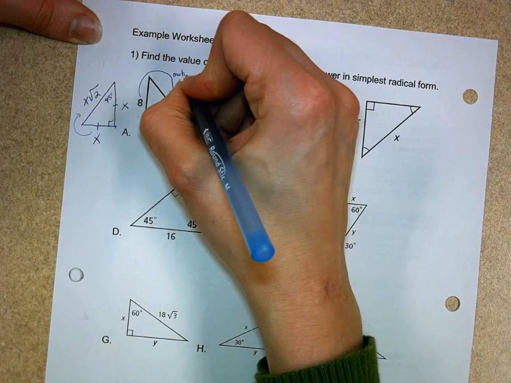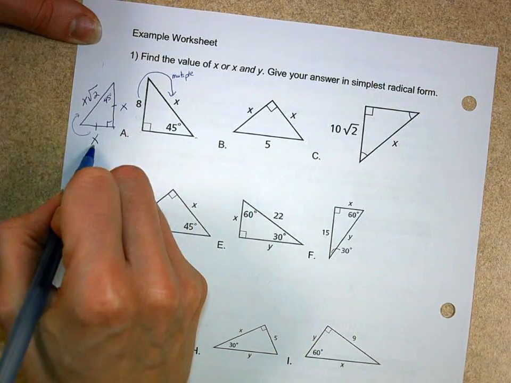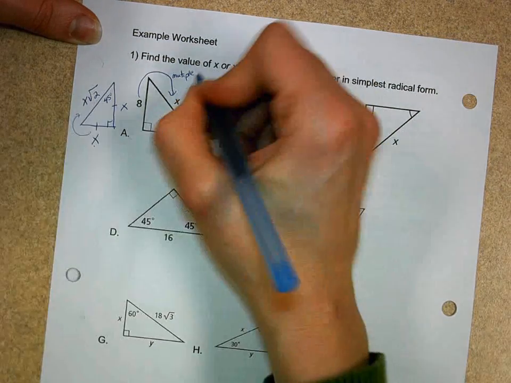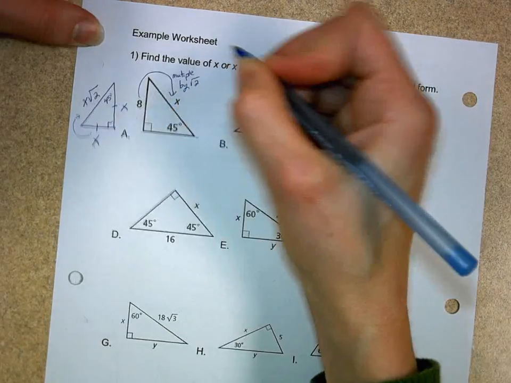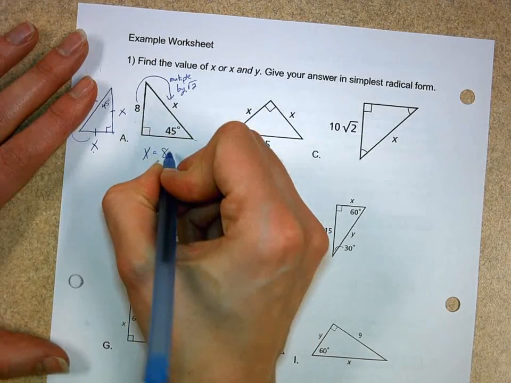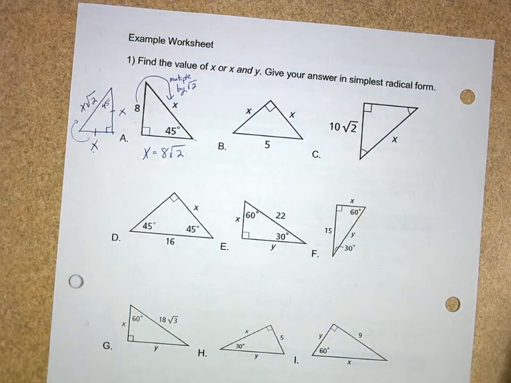So what do I multiply by? What's the difference between these two? I have an x and an x root 2. I multiply by root 2. So to get to x, you're just going to go 8 times root 2.